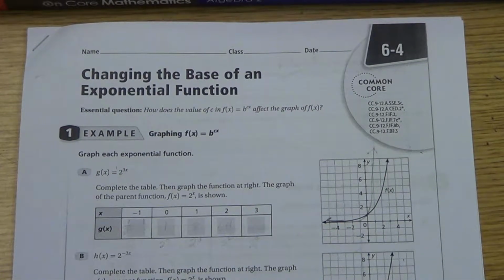Welcome to Lesson 4 of the unit on exponential functions. This is the unit on how to change bases.